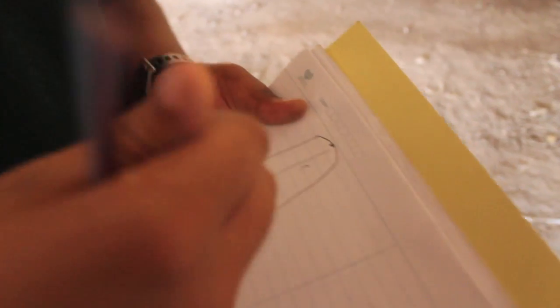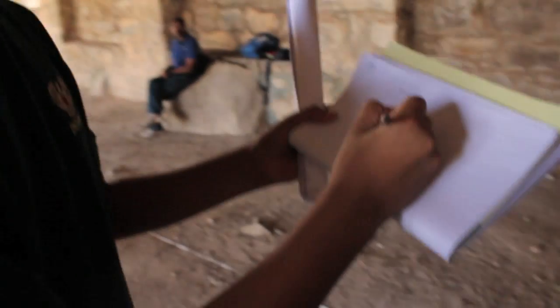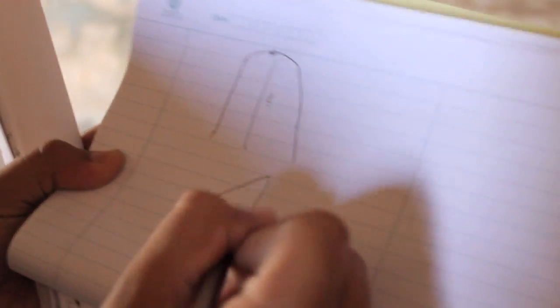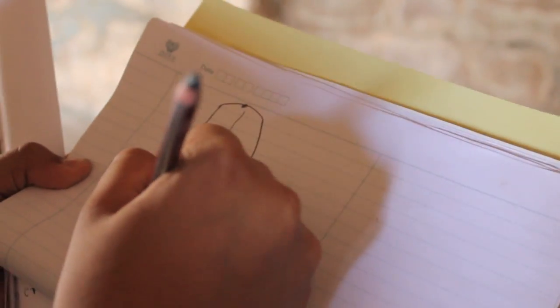Okay, now I'll carry it from here. Now we have to make it into a two-dimensional shape. So this line right here represents the height of the wall. This is the diagonal, and this is the length we just measured. So this we just measured as 5 meters, and this angle is 51 degrees.